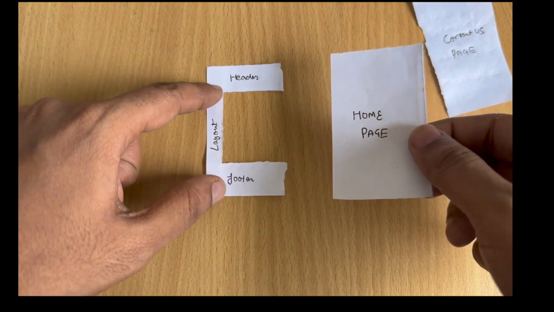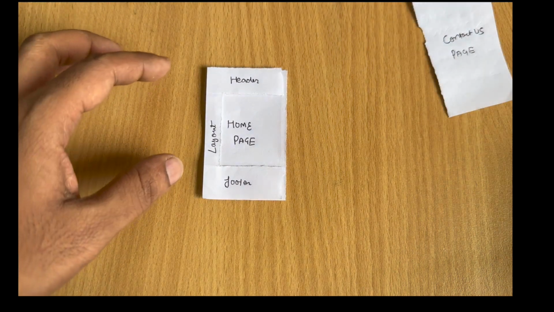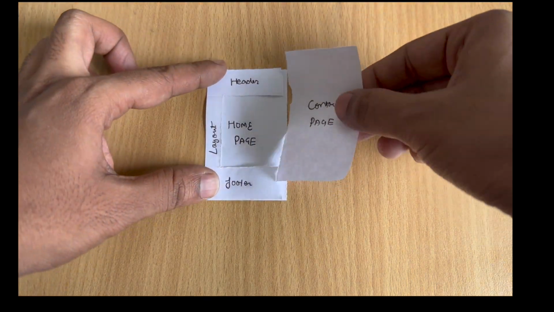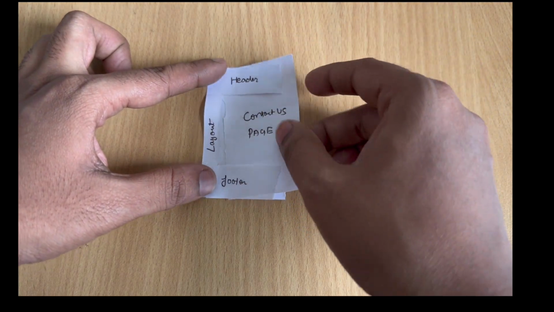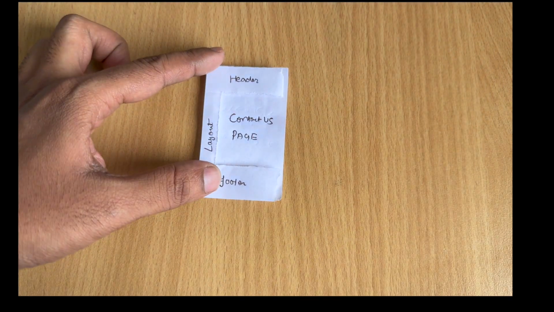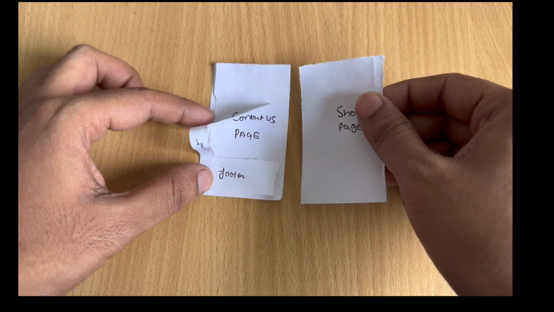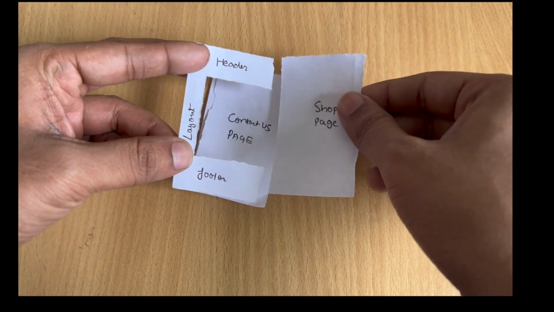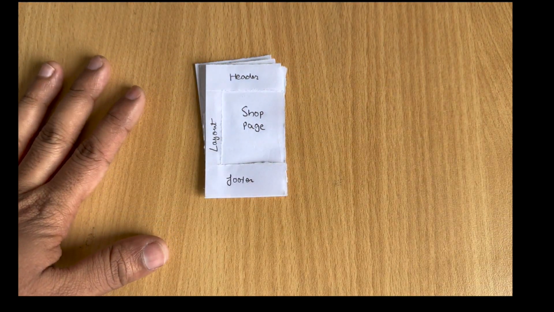You can see it's a root layout and we can simply replace our child page. See, if you want to load contact us page, Next.js can simply load this contact us page and then just replace this home page with a contact us page. If a user visits a shop page, we don't need to change this layout. We can simply replace the shop page, and that's how the Next.js routes are working.